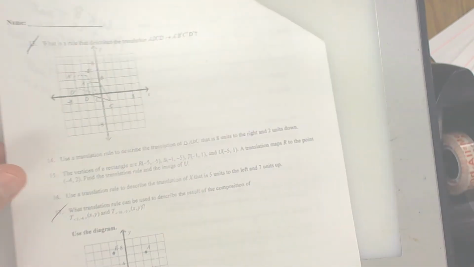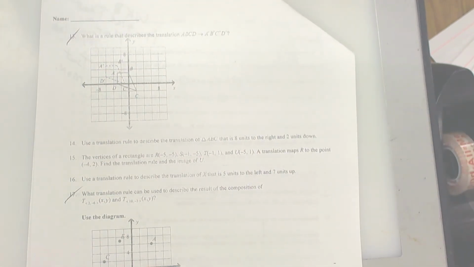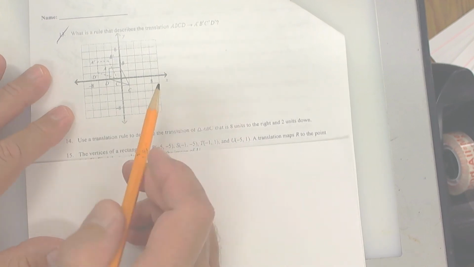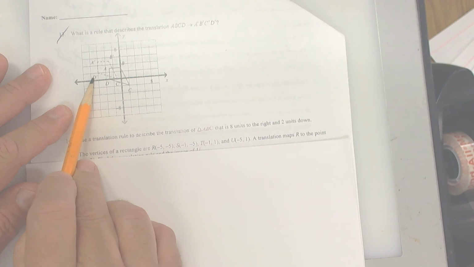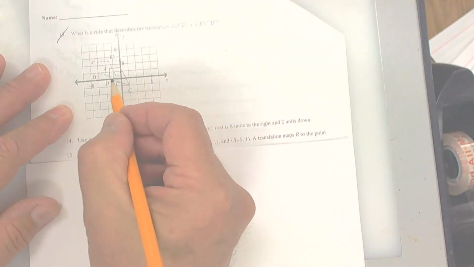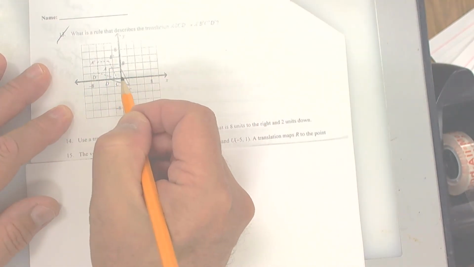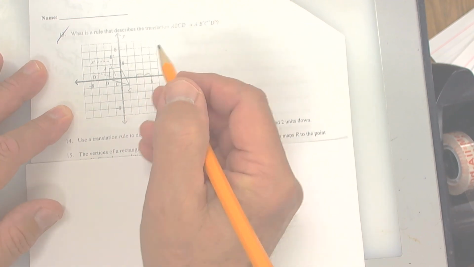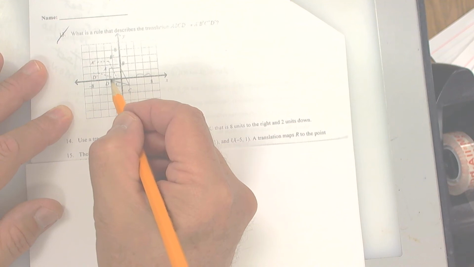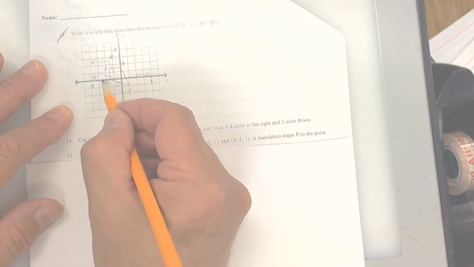Number 13, I worked one like that on the bell work, so I don't want to do that again. All you're doing is moving it from the pre-image to this one right here, and you just pick a point. Like this point D to there, it looks like you're going, now be careful, each one of these is worth 2. So if you're moving it, that's 1, 2, 3.